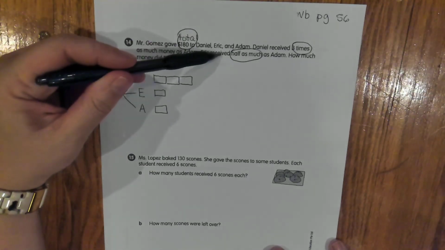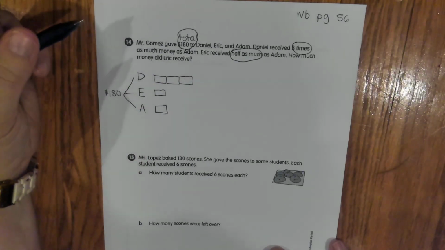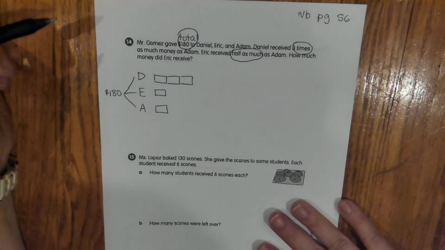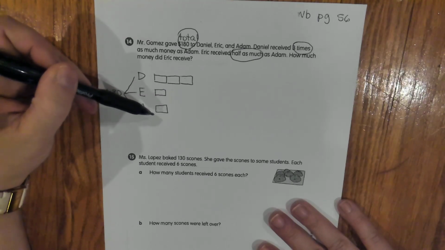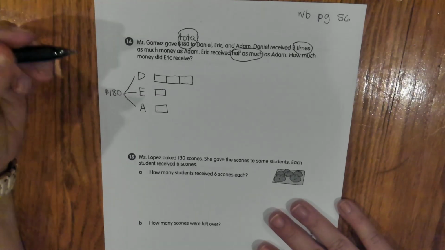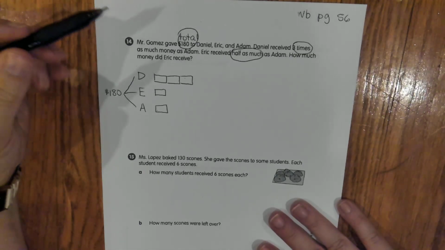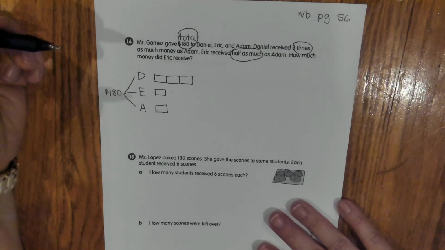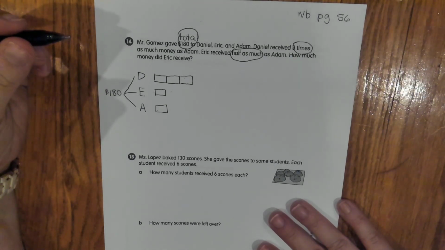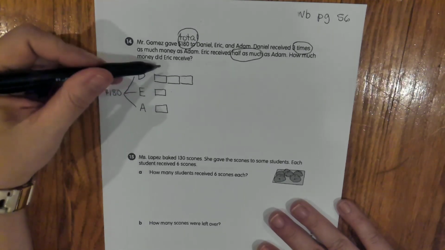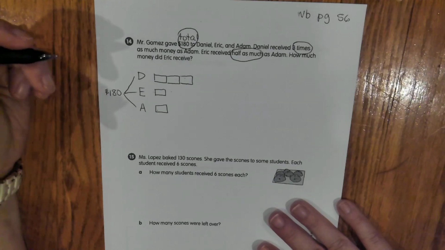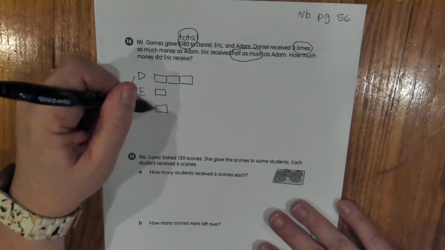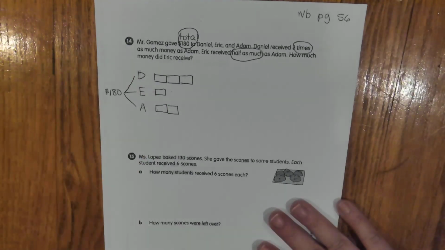Next sentence. Eric received half as much as Adam. Ooh. This is a little bit more complicated because of the order they arranged our information in. If Eric is half as much as Adam, then I know the reverse is true. Eric is half as much, Adam is twice as much. So I'm going to change this bar model around. There are 2 different ways I can do it. What I think is the easiest way is this is Eric, and since Eric is half as much, I'm going to make Adam twice as much.